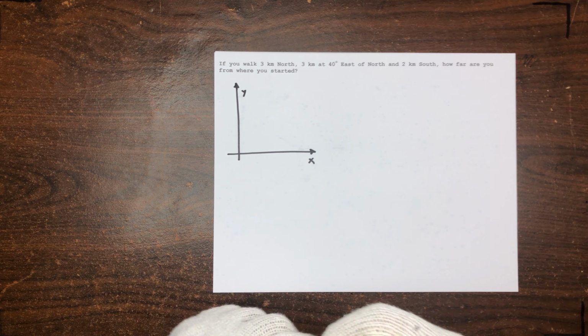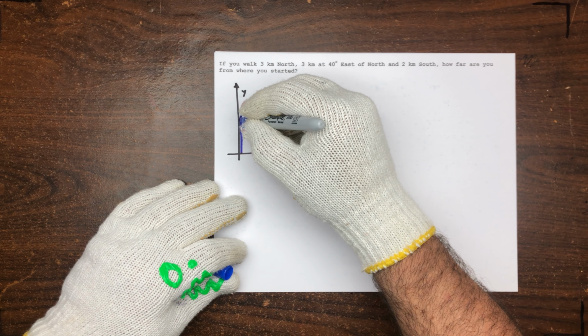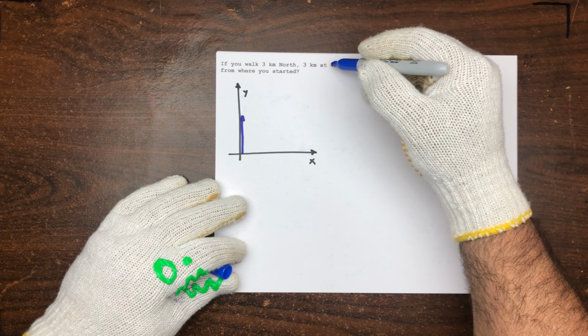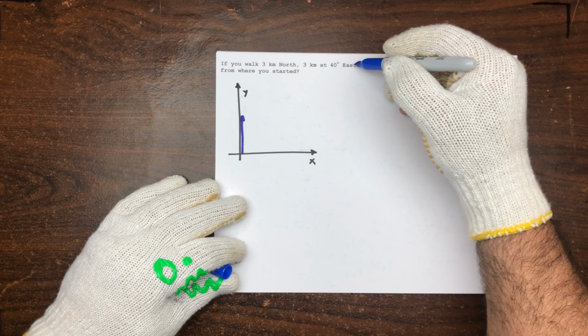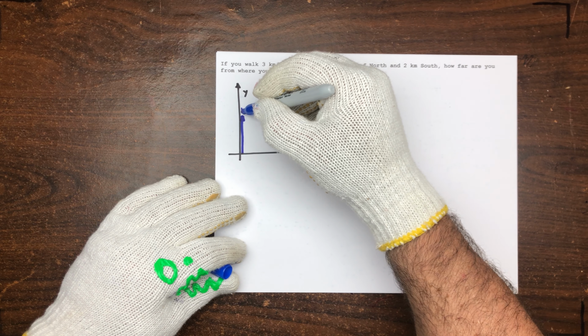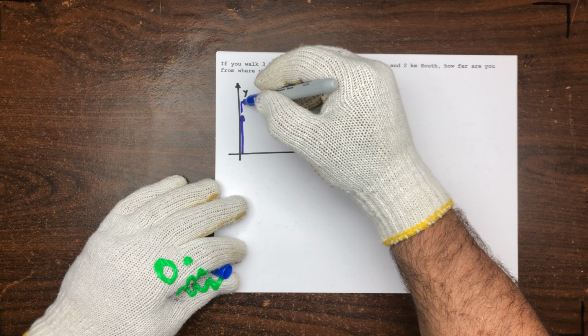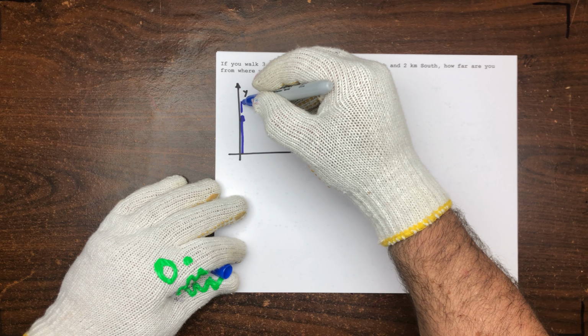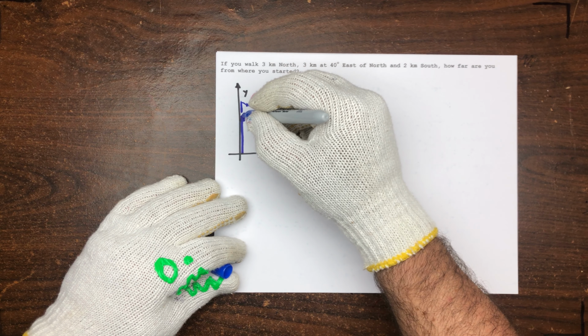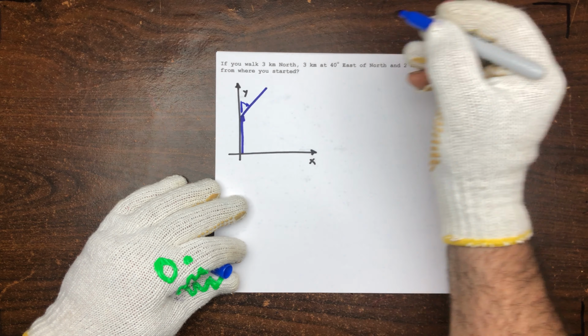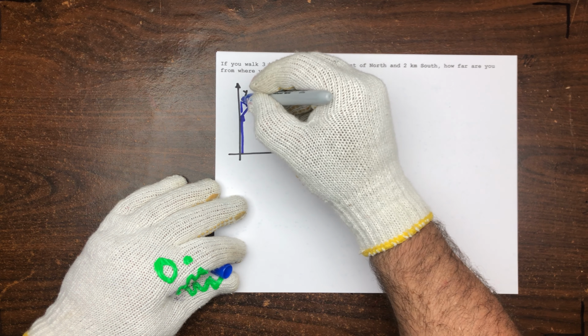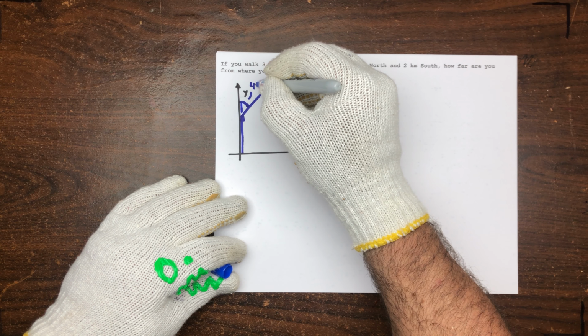Okay, 3 kilometers north, then 3 kilometers at 40 degrees east of north. Which way is north? This way is north, up here. East of north is this way. How far? 40 degrees. Oh, I get it. Okay, so about there. And how far? 3 kilometers. There. Where this angle here is 40 degrees.